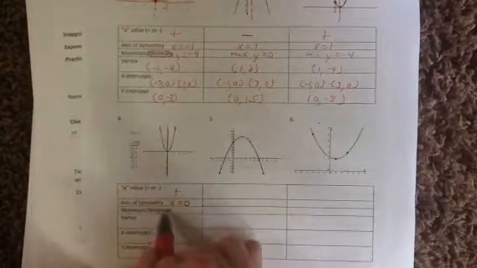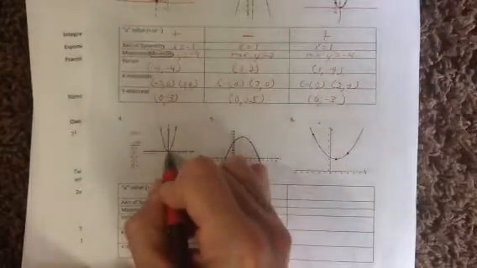Does this have a max or a min? This has a min because it's opening upward forever, so there's no max, but it does have a lowest point, and that lands right on the x-axis, so that means y equals 0 here. That's as low as it will go. It doesn't go down to any of the negatives on the y-axis. It's above all that.